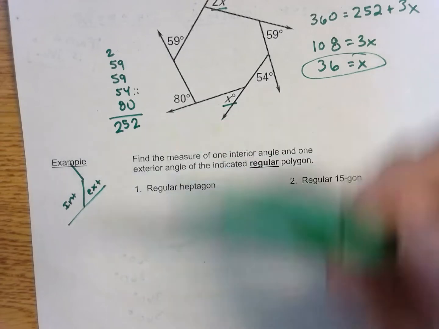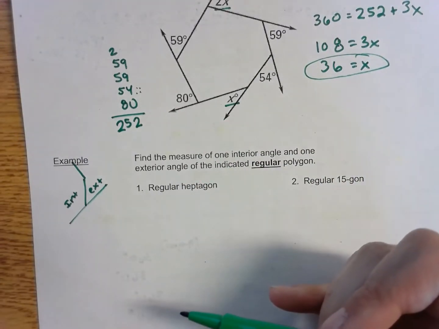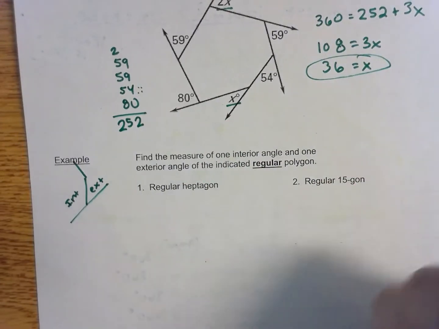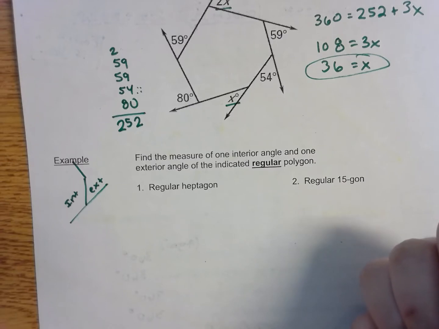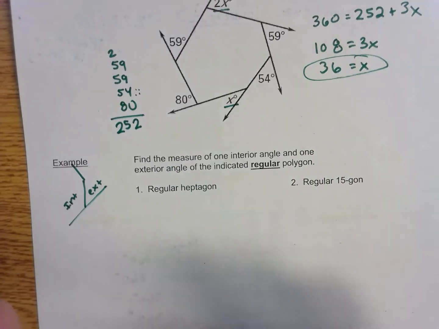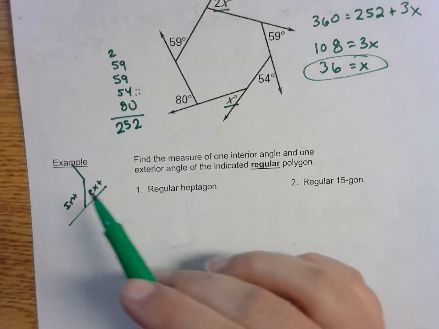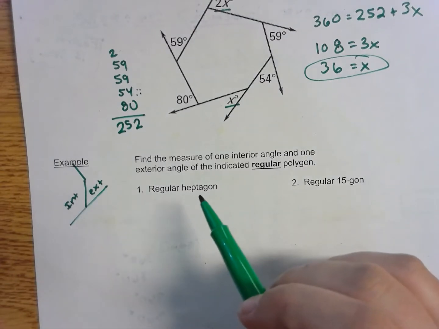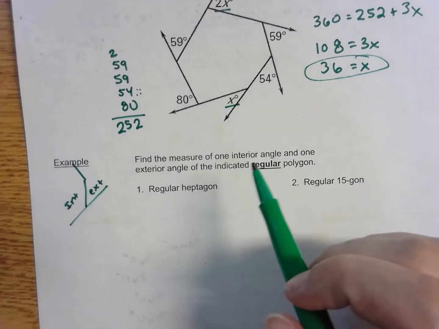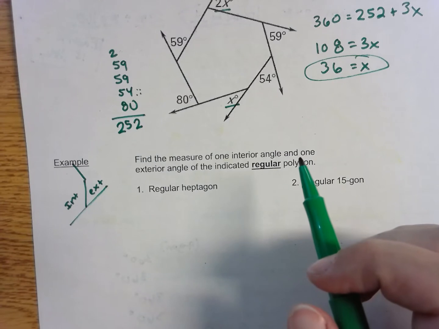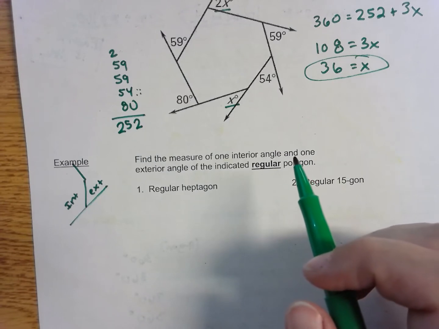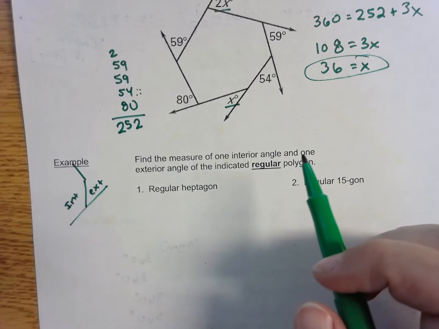So you only need to do the process for one of these. You don't need to do the interior angle math and then the exterior angle math. I don't really care if you do, but you could also do this. Personally, I prefer the exterior angle math because you're just dividing and then subtracting from 180. You don't need to do any extra calculation.